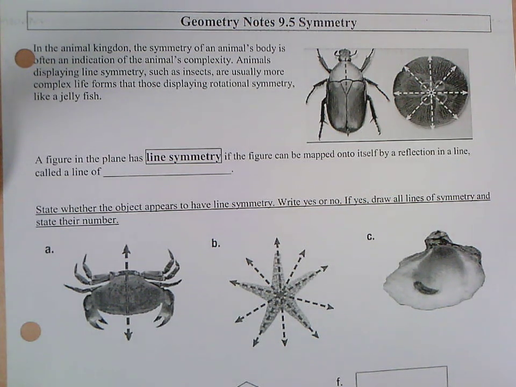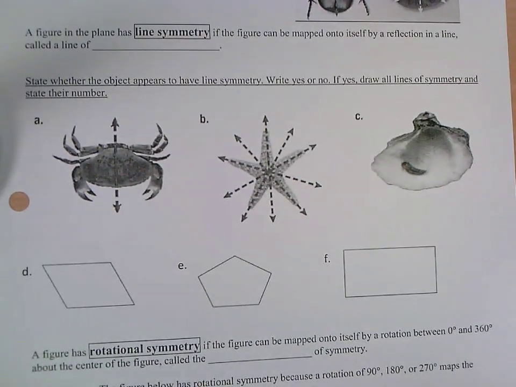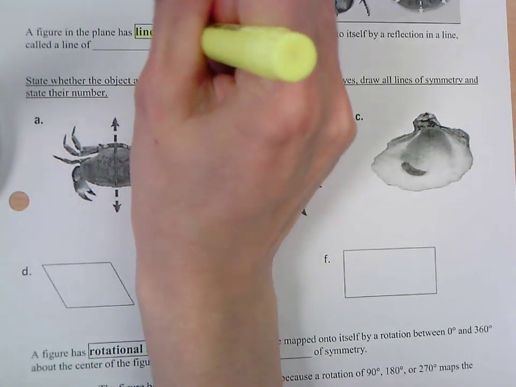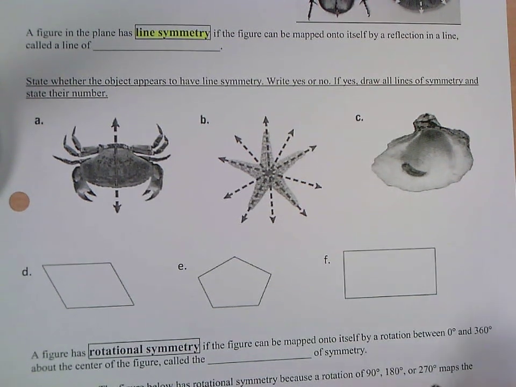So, fun fact, but just an example of where we see symmetry all over the place, whether or not you think about it. Different objects display line symmetry, rotational symmetry. We're also going to look at plane symmetry, axis symmetry, so different types of symmetry. So a figure has line symmetry if the figure can be mapped onto itself by a reflection in a line called the line of symmetry.